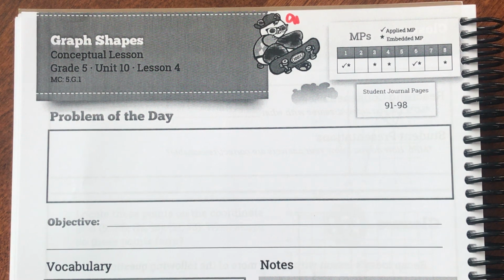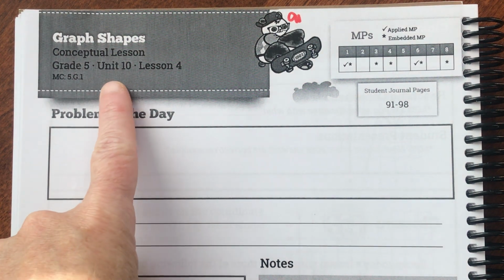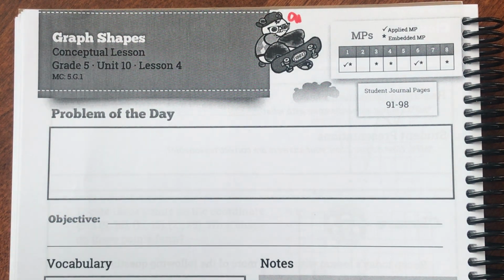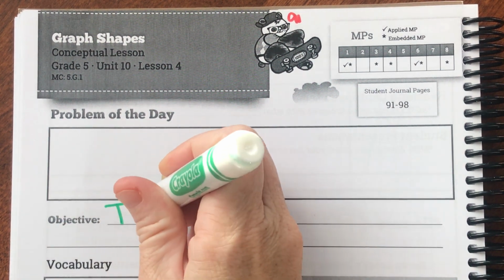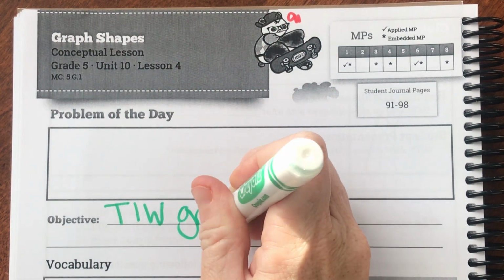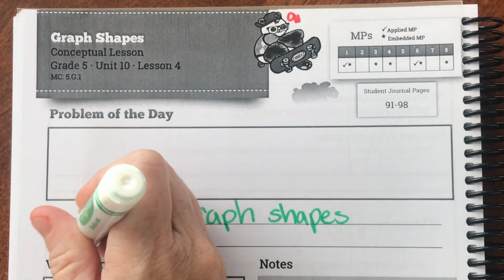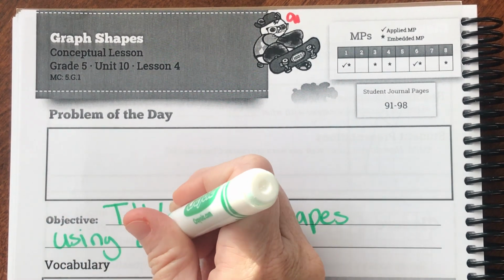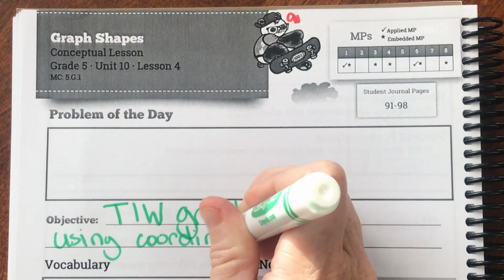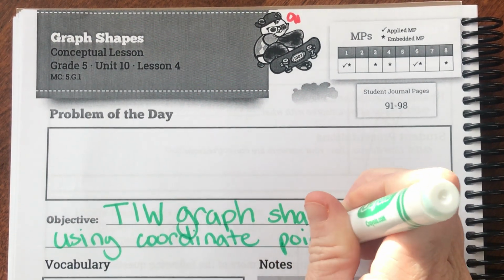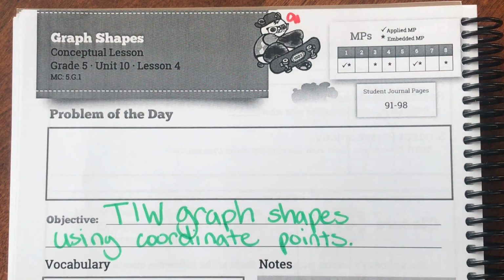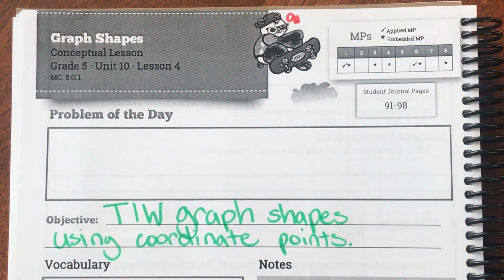Okay, I believe you're on page 91. You might need to check, but we're on Unit 10, Lesson 4. Okay, our objective or our goal today is: today I will graph shapes using coordinate points. Okay, so we already understand all those words in our goal because we've been doing coordinate points, and we know what shapes are, and we know graphing is we're going to be plotting them.